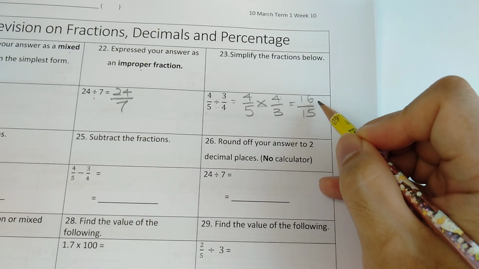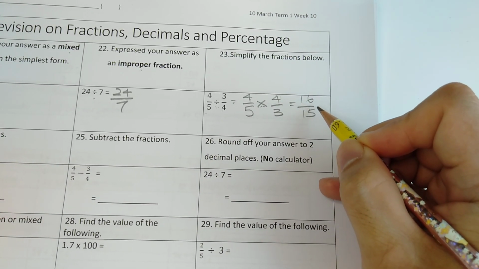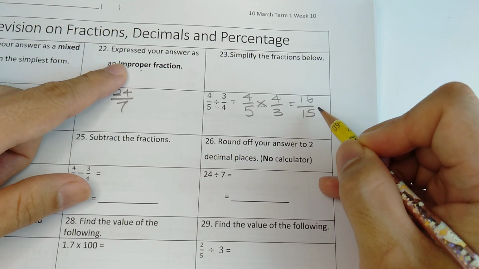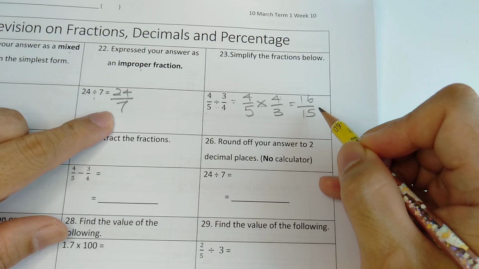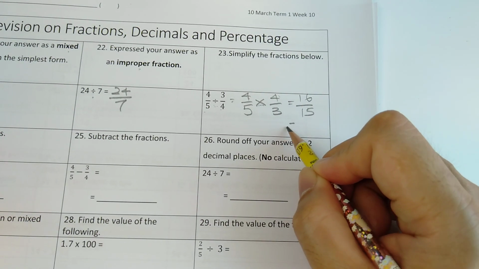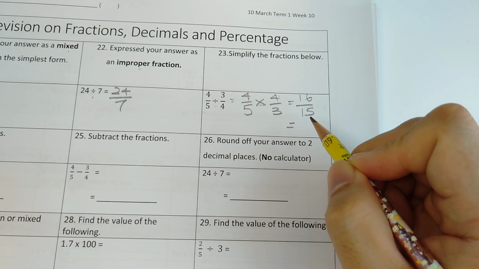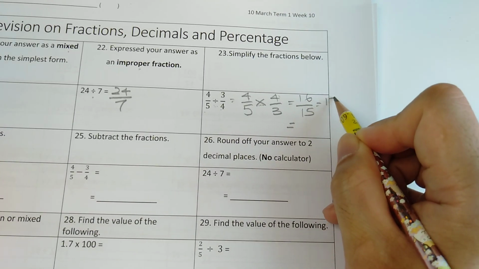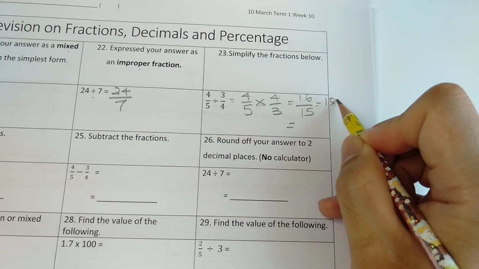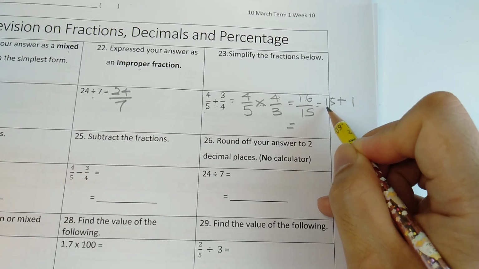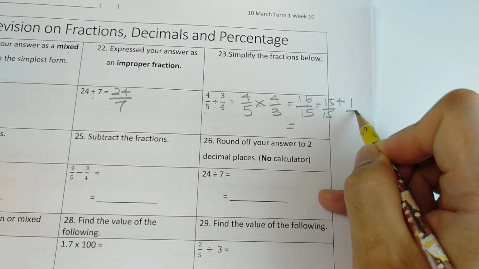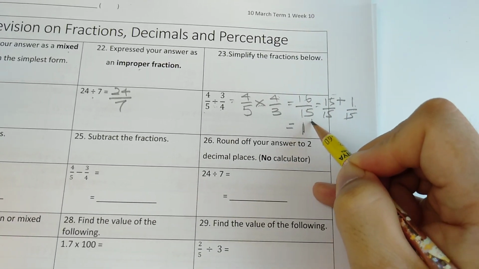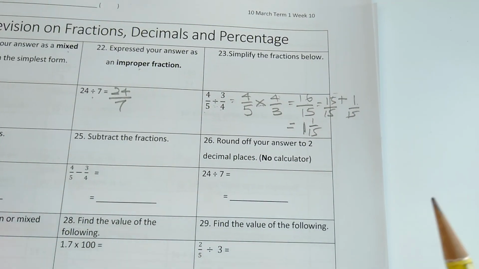Now, since the numerator is bigger than the denominator, I cannot leave it like this because this will be an improper fraction. Improper fraction is when the numerator is larger than the denominator. So I go to change this to a mixed number. So this will be the same as 16 is the same as 15 plus 1, right? This is 1 whole, and this is 1/15. And that is the answer for this.